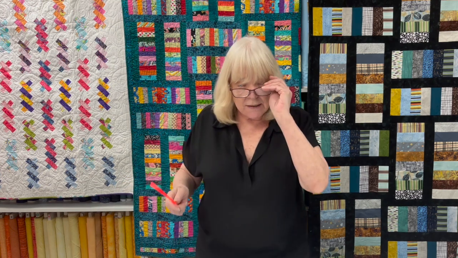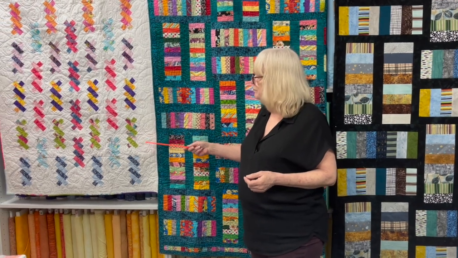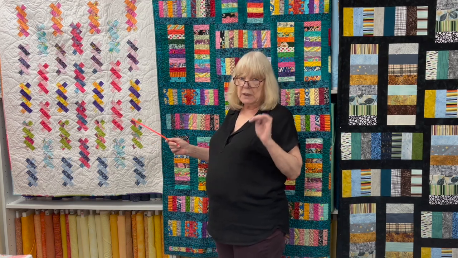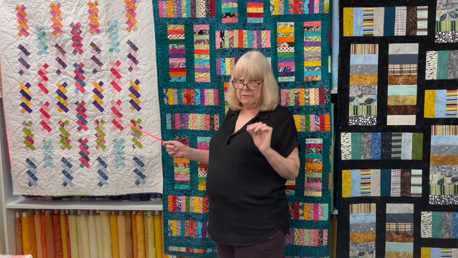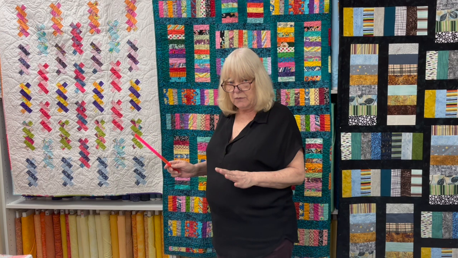My answer to you is this. When you have trouble with random, what I suggest you do is switch to a pattern rather than random. And right here is a great example of this. This is Gudrun Erla's pattern from Strip Your Stash. And I made this several years ago. And I got 4 blocks per 2 strips of fabric. And as I laid them out, I couldn't get them distributed well.